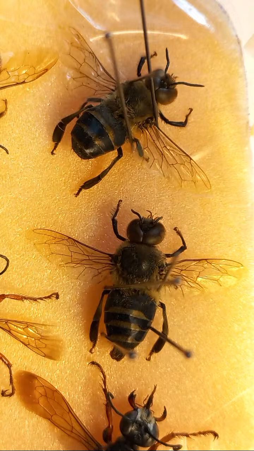So this is a male, a drone, which didn't mate with a queen, because when drones are mating, they lose their genitalia and they die. So I collected this in a hive just for presentation in the collection. So these are drones, 2 drones of honeybees.